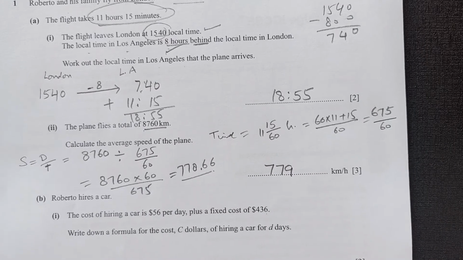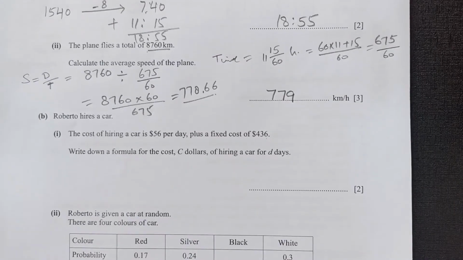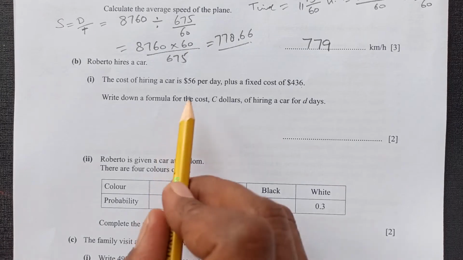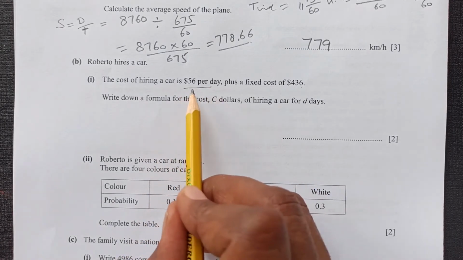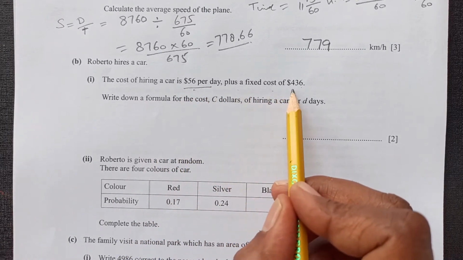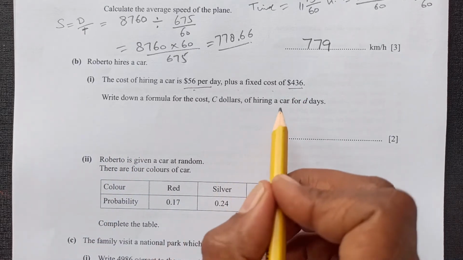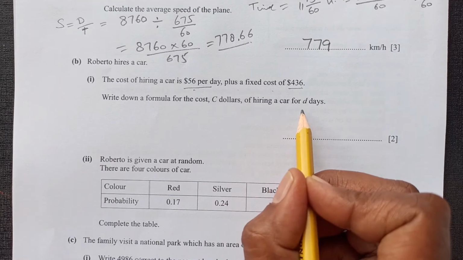Now part B, Roberto hires a car. The cost of a car is $56 per day plus a fixed cost of 436. Write down the formula for the cost C of hiring the car for D days.